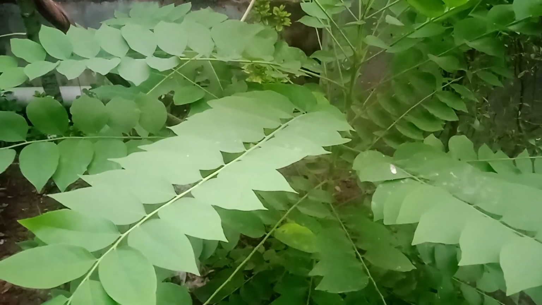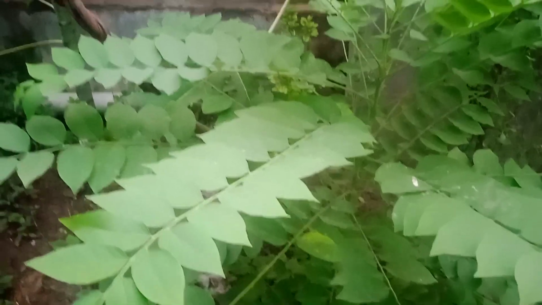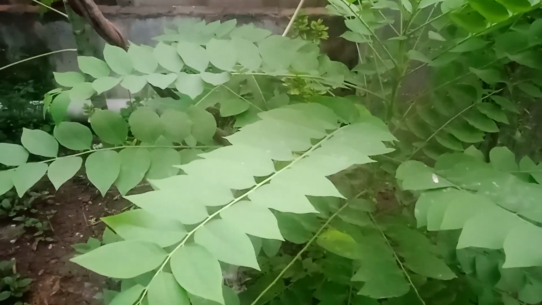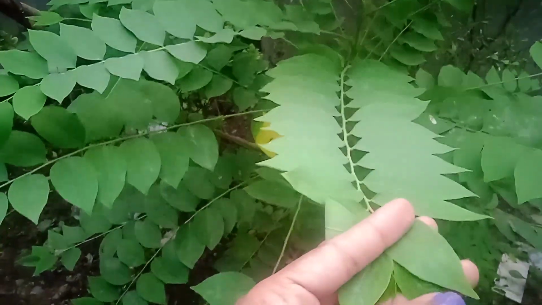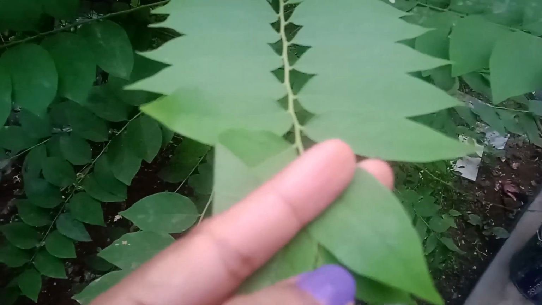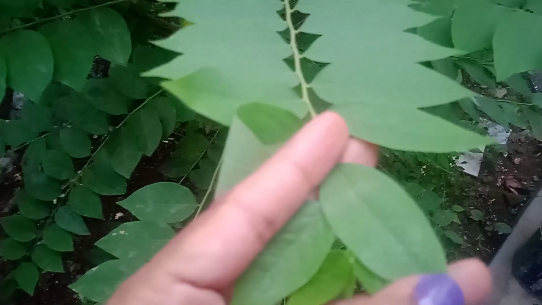Hello everyone. Today we are going to discuss the parts of a plant. In that, the main part we are going to discuss today is the leaf. When you look at the plant, the main structure that comes to your eyes is the leaf of a plant. Yes. When you look at the leaf, what all things can you observe?